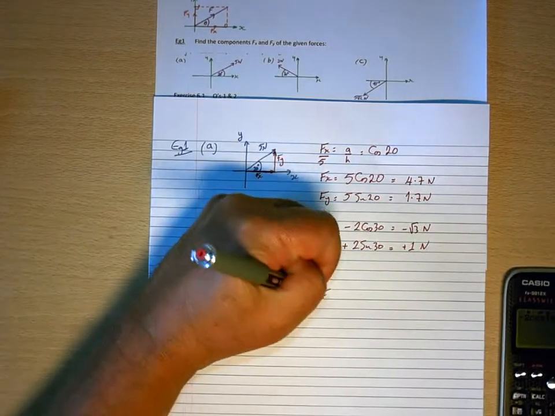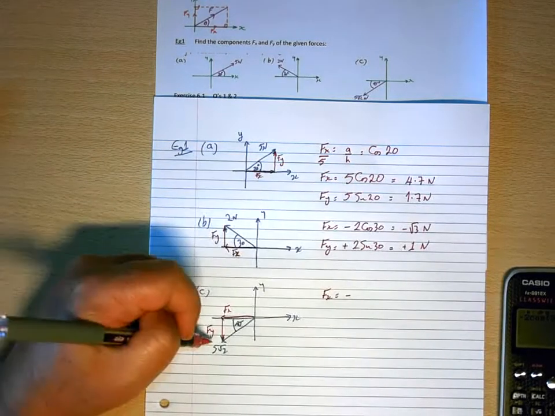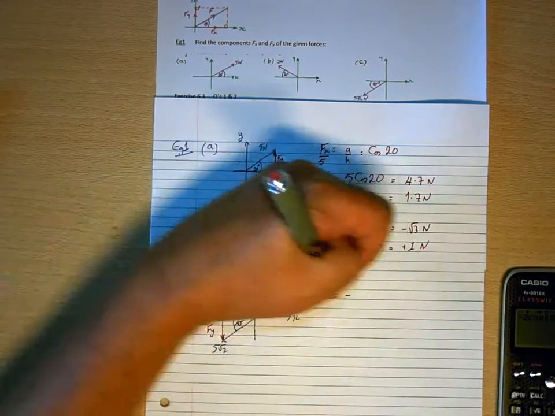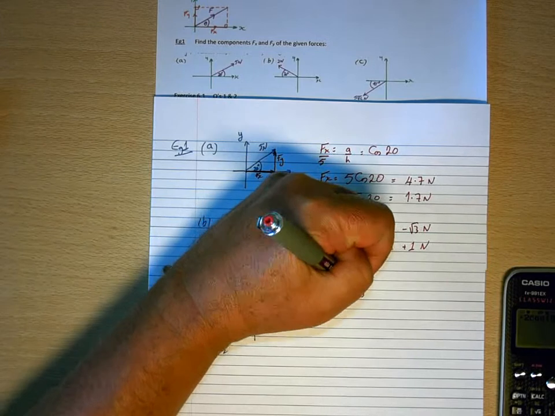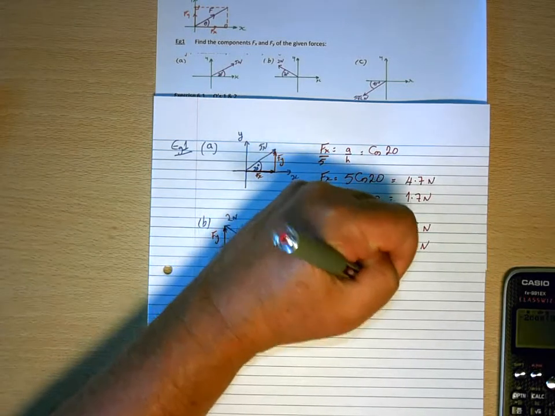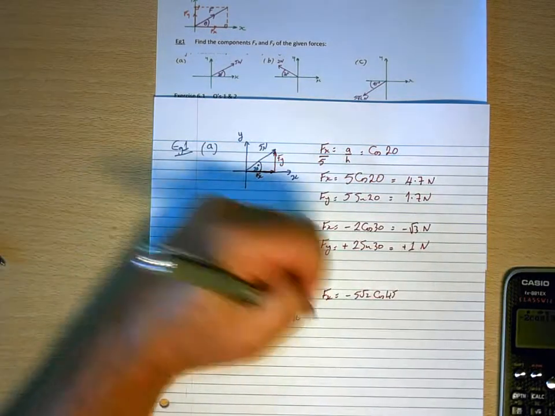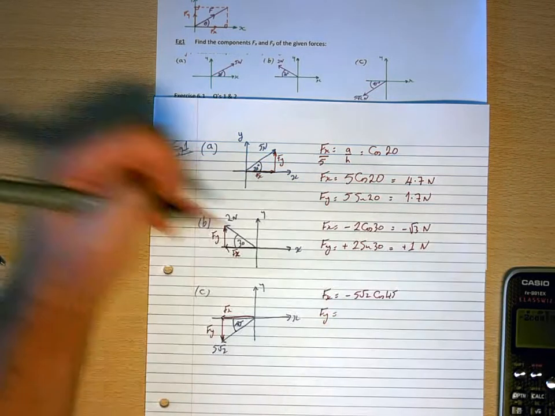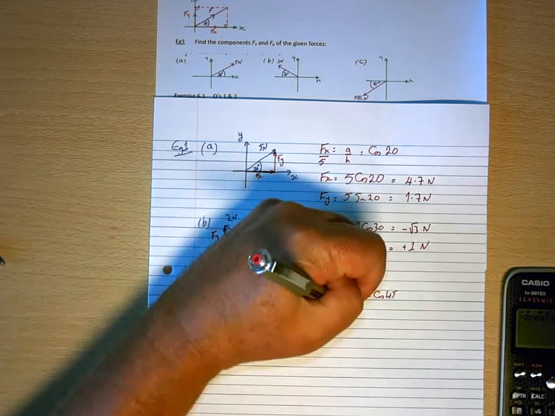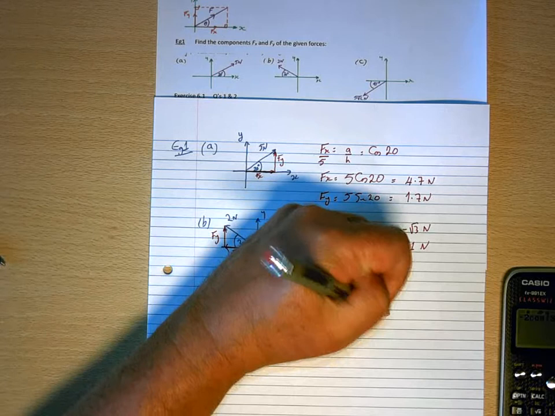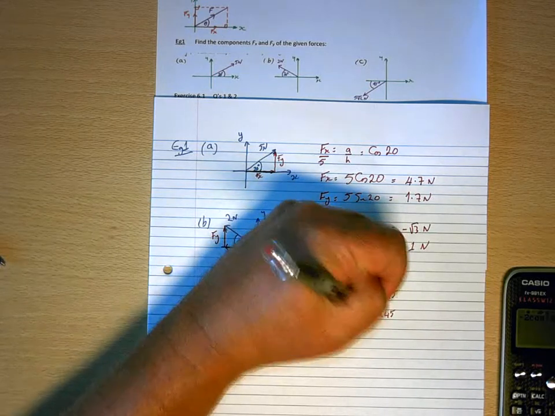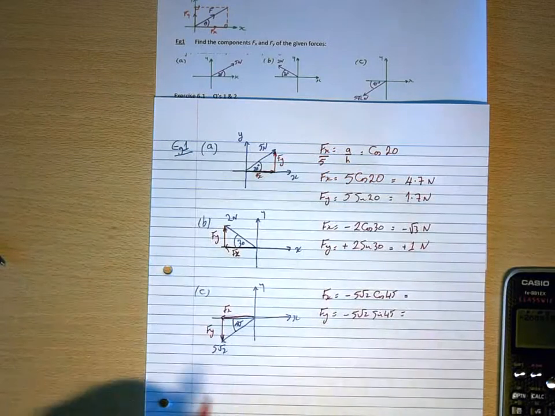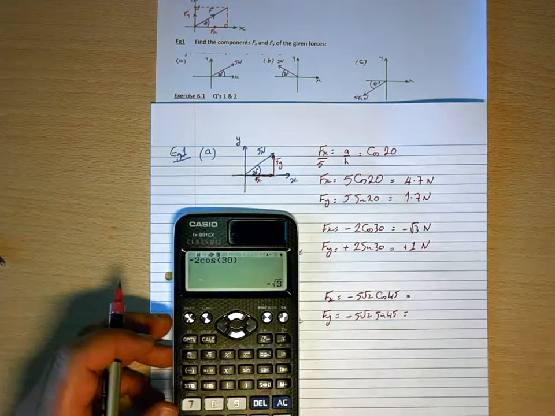So Fx will be negative cos again, and this time 5√2 cos 45, and Fy will be negative 5√2 sine 45. And cos 45 and sine 45 are the same, and they're 1/√2.